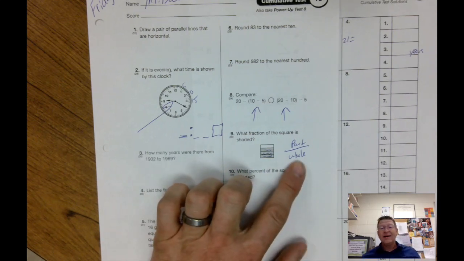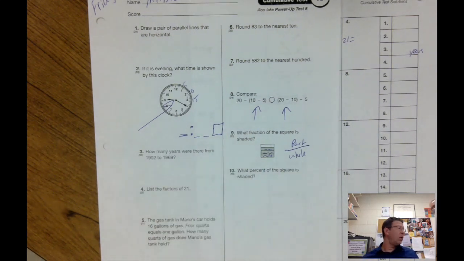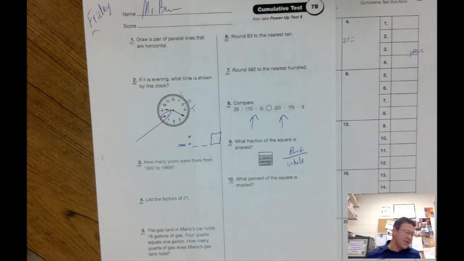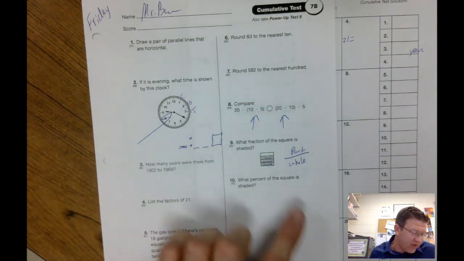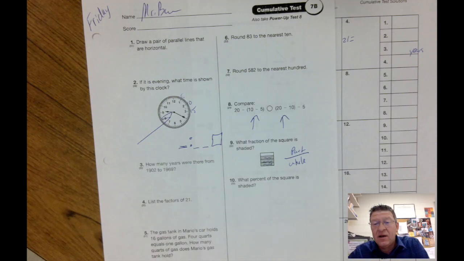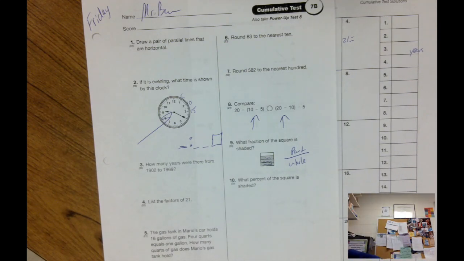Number 10. It says, what percent of the square is shaded? Now, if you're looking for the percents, you're welcome to use your math resource folder. Look for the same fraction that you got for number 9. Find the percent that's in that same place. It's not 1/4. It was 3/4. So make sure you look for 3/4.